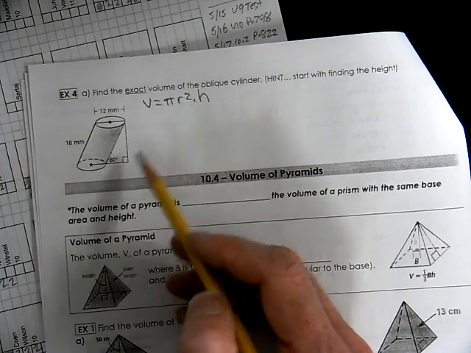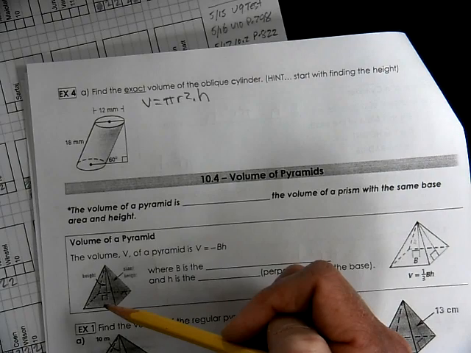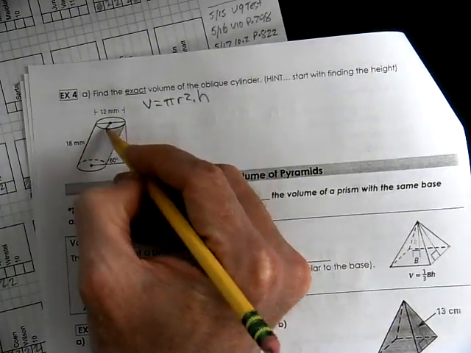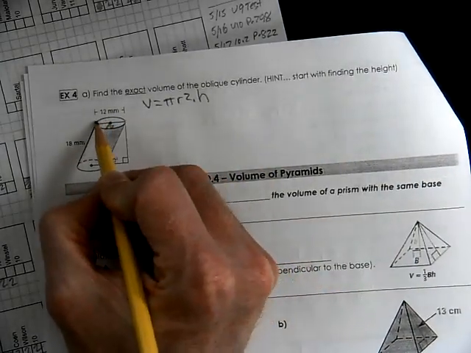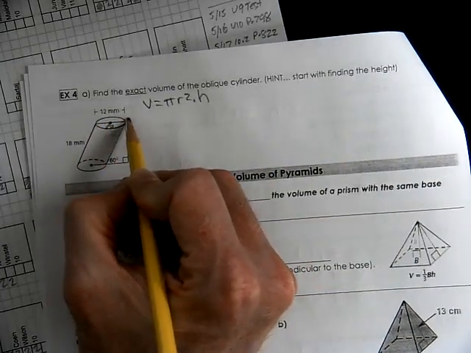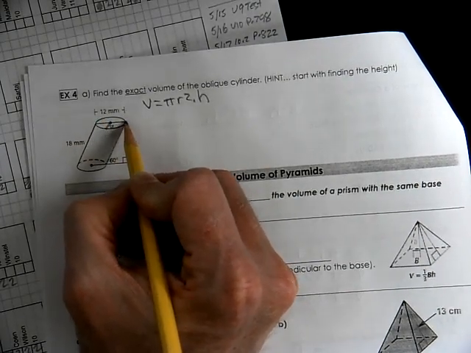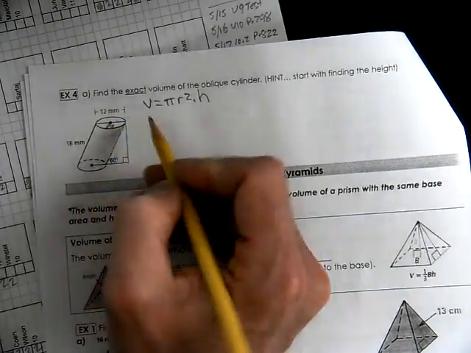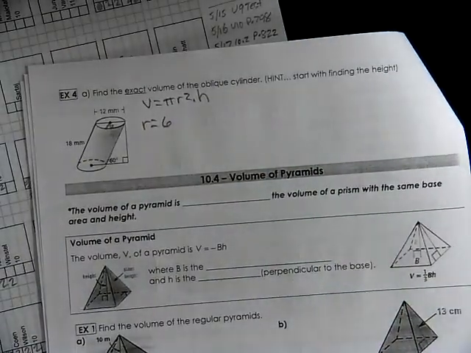Can anyone share what the radius is for this figure? 6 is going to be the radius. The 12 is implying that that goes all the way across. So that's the diameter. Half of the diameter is the radius. So that's going to be 6. So we know that r is going to be 6. What's the height going to be?